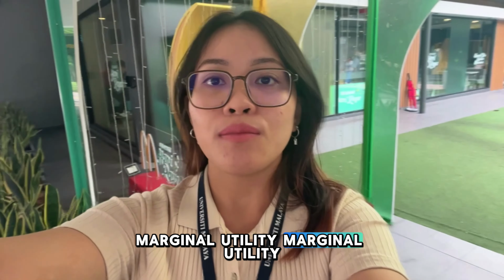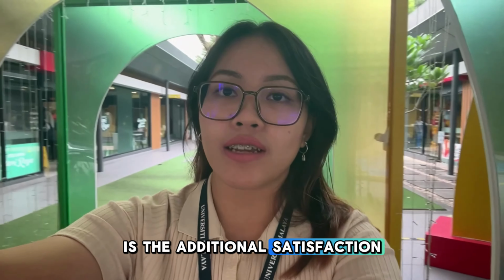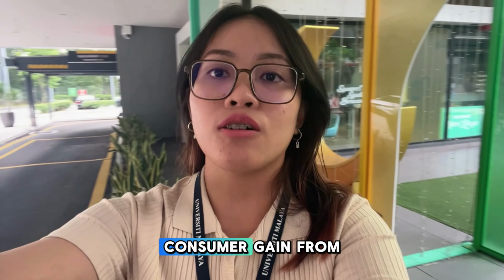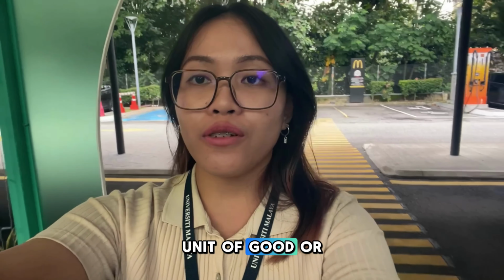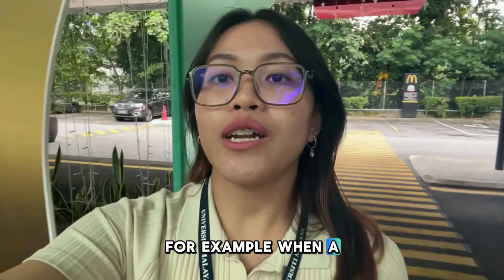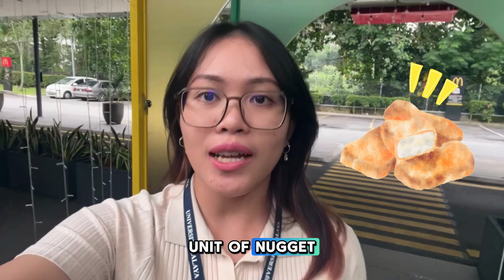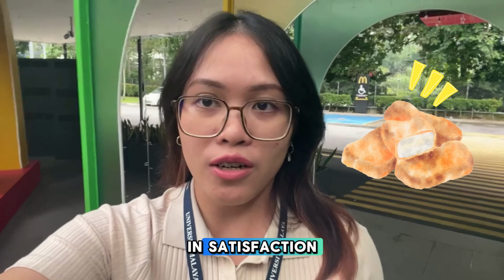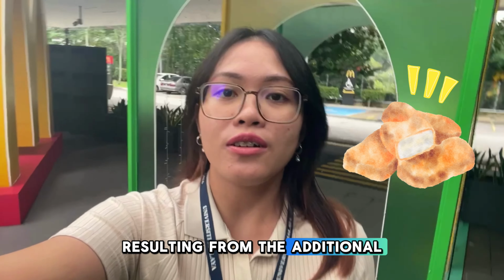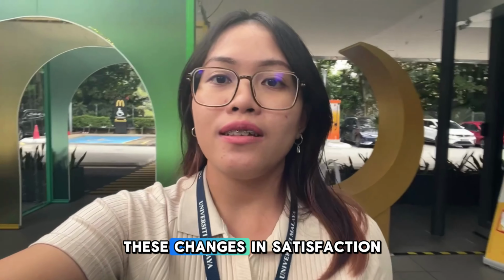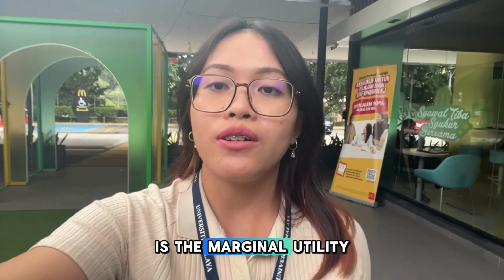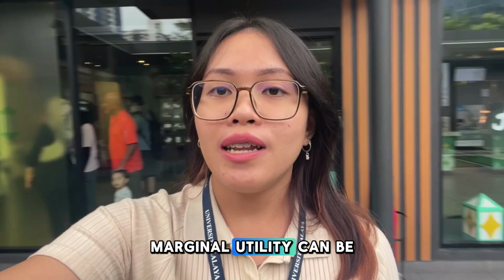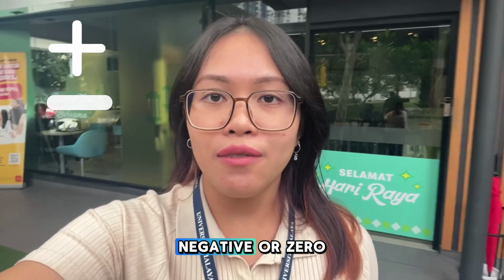Marginal utility. Marginal utility is the additional satisfaction or happiness that a consumer gains from consuming one more unit of a good or service. For example, when a consumer eats one more nugget, there will be a change in satisfaction resulting from the additional unit. These changes in satisfaction, either decreasing or increasing, are the marginal utility. Marginal utility can be positive, negative, or zero.